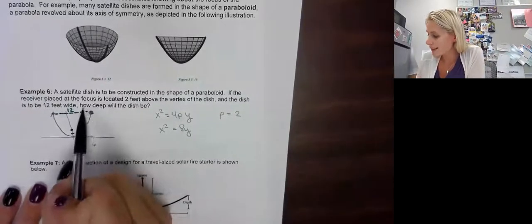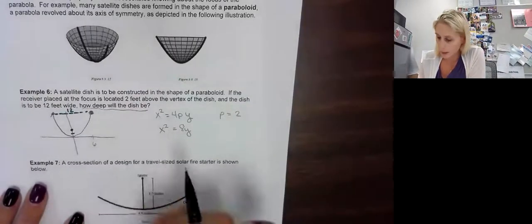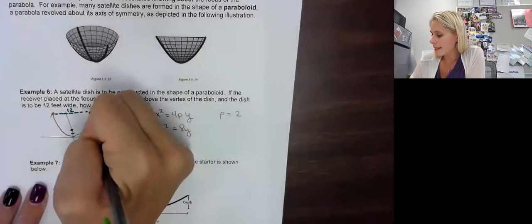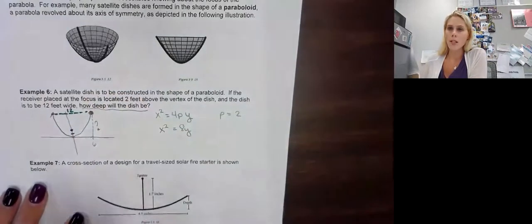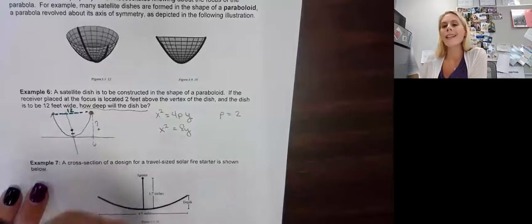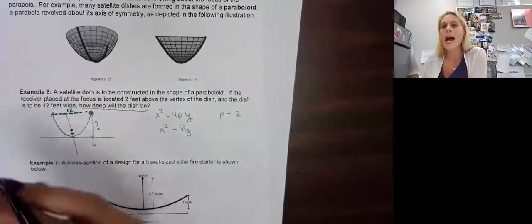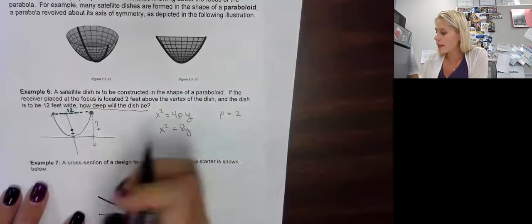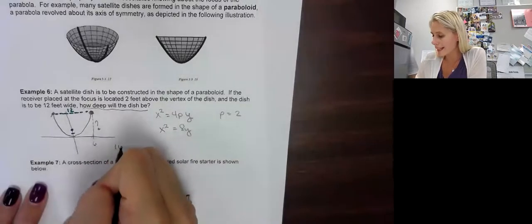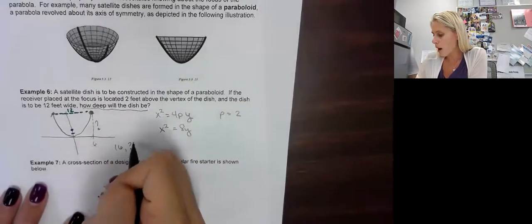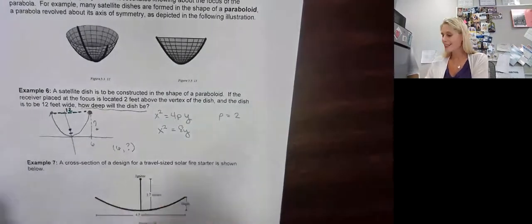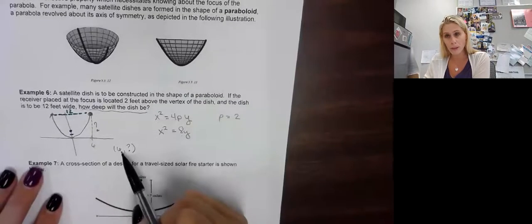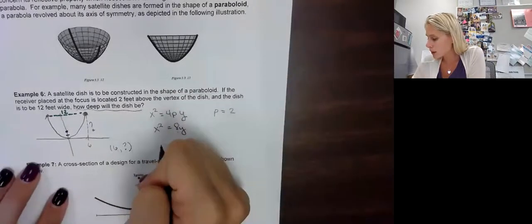My question is asking, how deep will the dish be? So what I'm actually trying to find out is, what is this distance right here? So at the end, what is that distance? Because that tells us how deep the dish is. Does that make sense? Okay. So remember, we know the x value is 6. We're trying to find the y value. Well, the great thing is if we have an equation and we have one of the variables, we can solve for the other one. So let's substitute in.